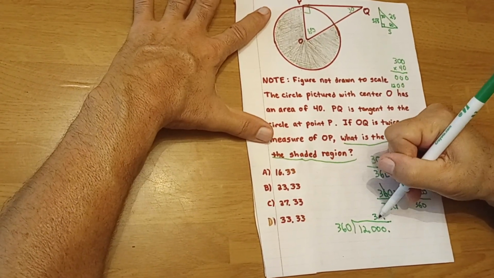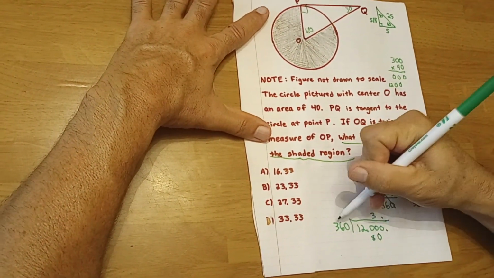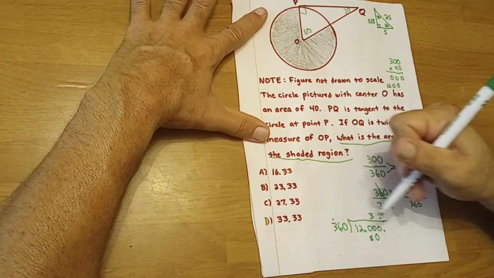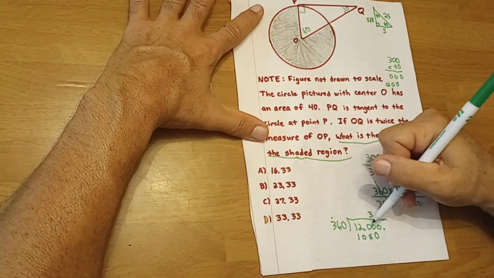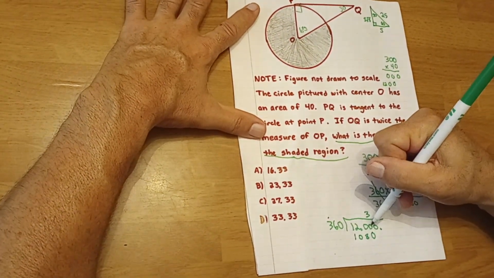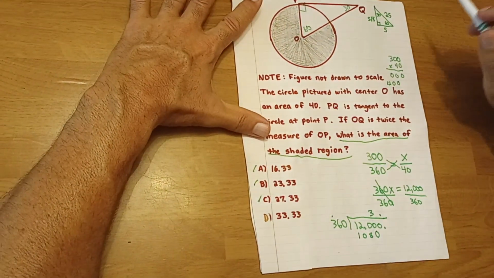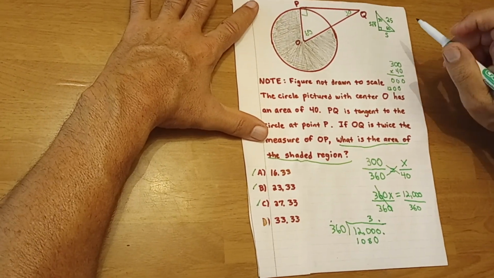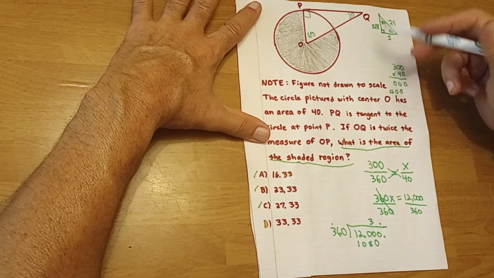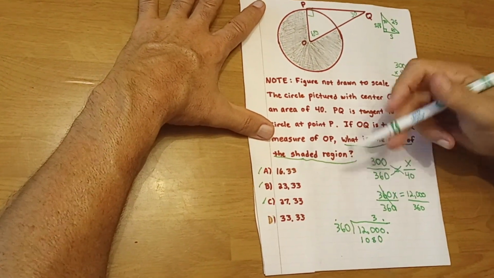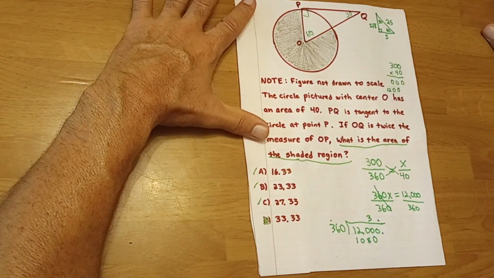And let's check that. 3 times 0 is 0. 3 times 6 is 18. Carry the 1. 3 times 3 is 9, and 1 is 10. And there we go. So 360 does indeed go into 1200 3 times. So that means A, B, and C could not possibly be the answer. And we would want to stop our division here because, again, time is of the essence on a standardized test. So as soon as we see that that goes 3 times, we know the answer must be D. And we choose D, and we are done with the problem.